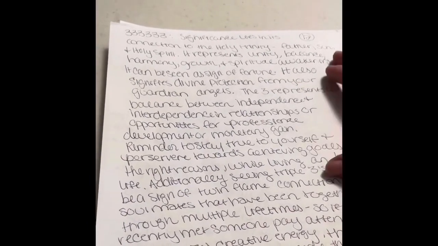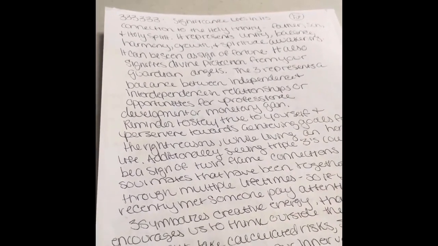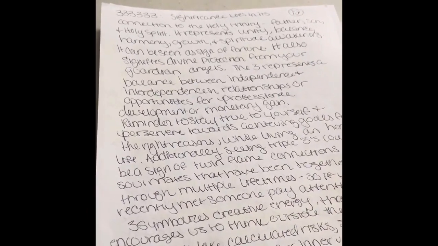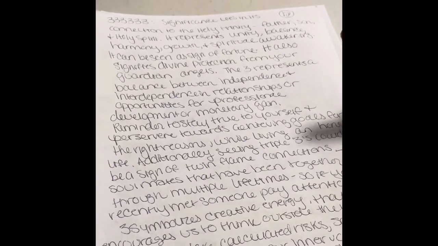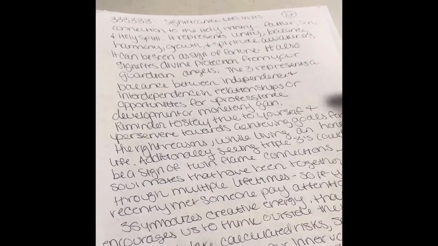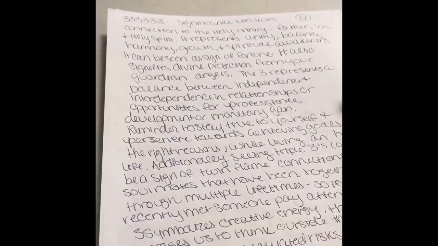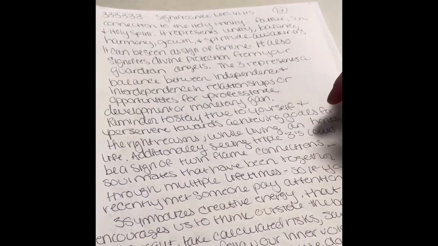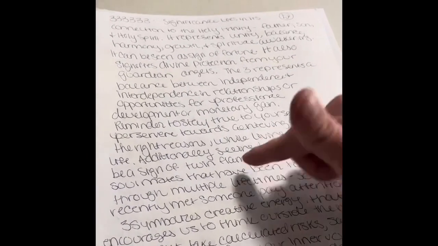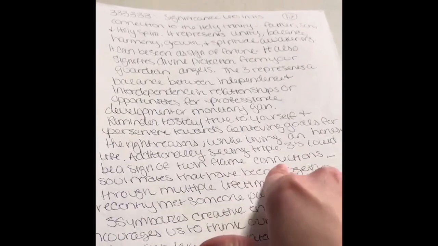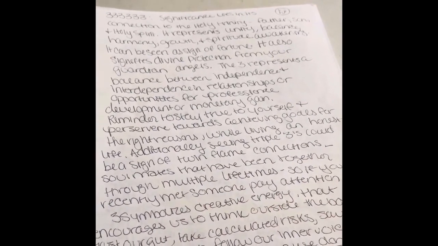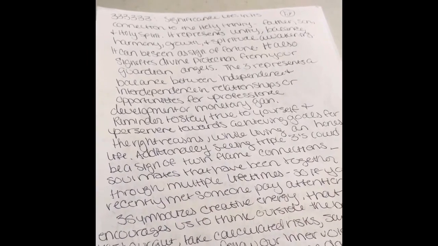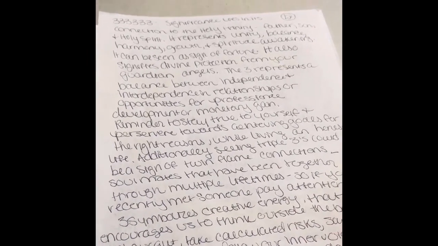in relationships, or opportunities for professional development or monetary gain as well. Reminder to stay true to yourself and persevere towards achieving your goals for the right reasons while living an honest life. Additionally, seeing triple threes could be a sign of twin flame connections, soulmates that have been together through multiple lifetimes. So if you recently met someone, pay attention.